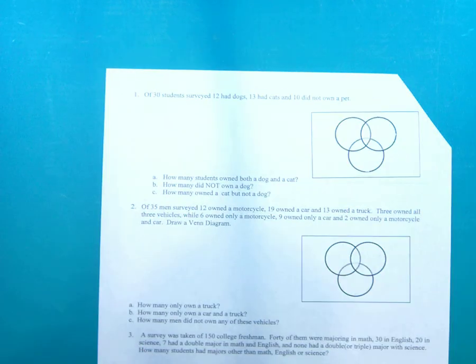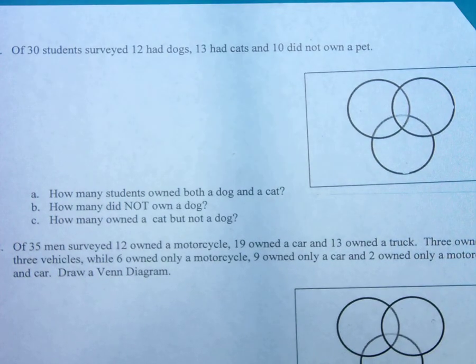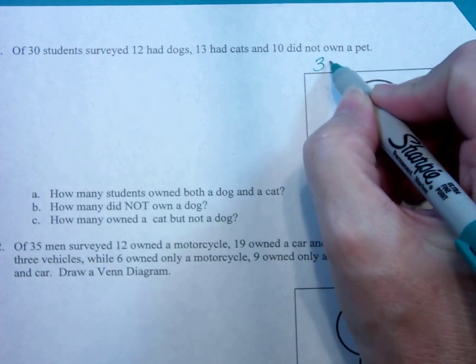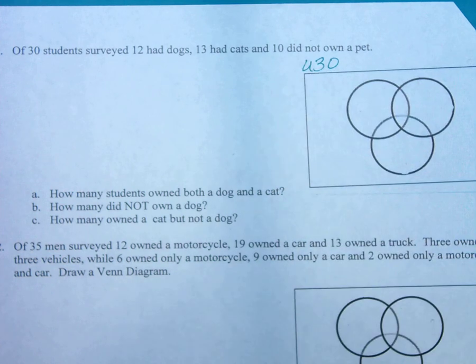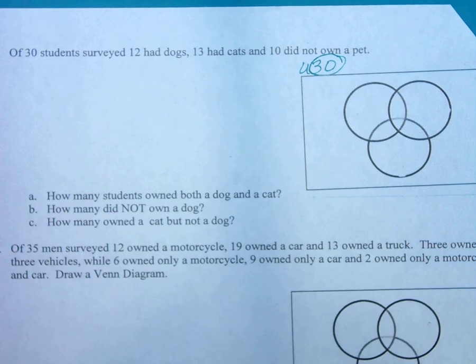Now, I want to look at a couple of Venn diagram problems with you. Let me see if I can get this to zoom in. You do not have these, so if you're following along with me, you can just have your own sheet of paper. And let me read the first problem. Of 30 students surveyed, now if there are 30 students surveyed, there are 30 people in this universal set altogether. So I'm just going to make myself a note that the universal set has 30 people.